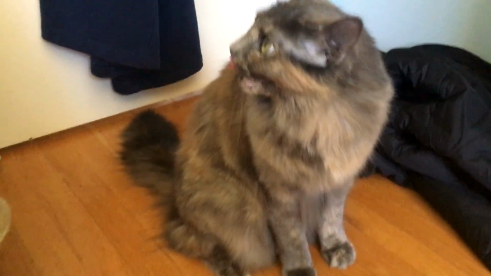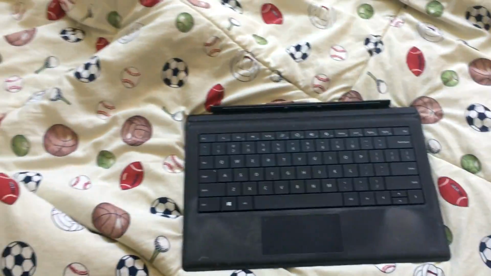This is the cat that unplugged my keyboard. And this is the keyboard she unplugged. Bad cat.